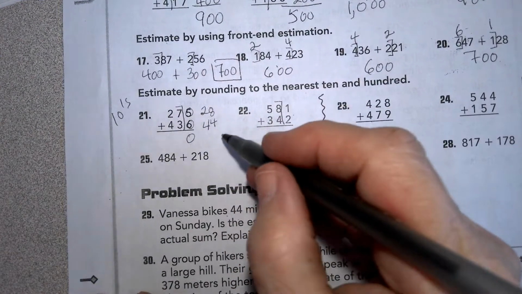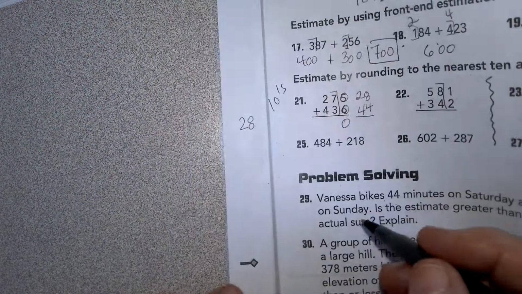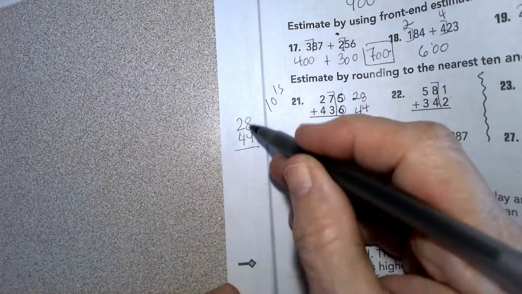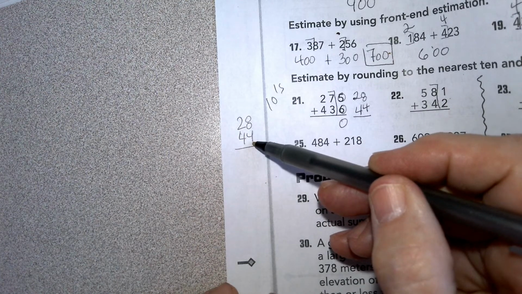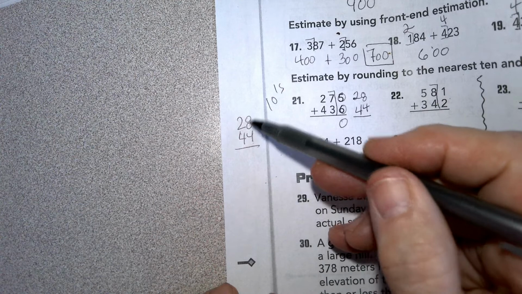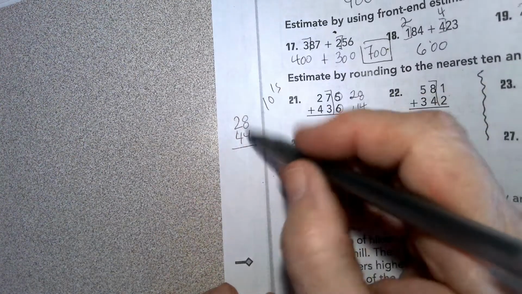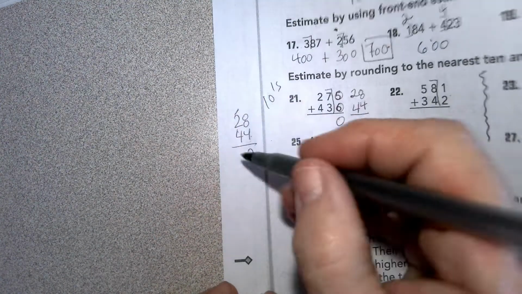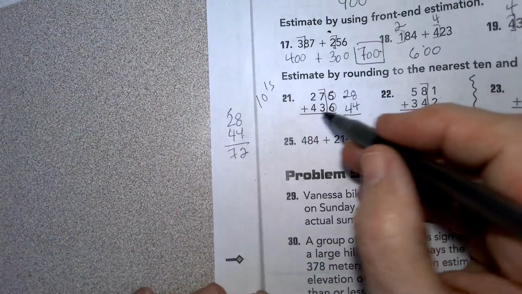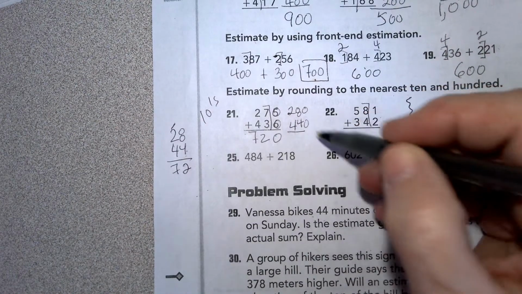But then let's go ahead and add this up. I don't have a lot of room there, so I'm going to add it over here. 28 plus 40. Does anybody see a 10? What's the final answer? 12. 8 plus 2 is 10 plus 2 more. So that's going to be 12. And that's going to be, what, 4, 5, 6, 7? So it's 720. Because as we did this, I didn't put the zeros there.